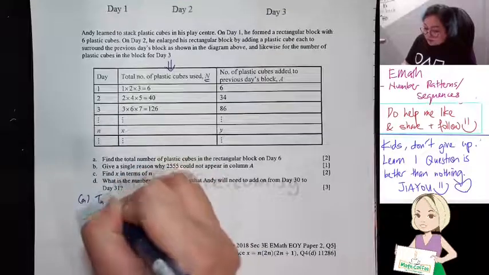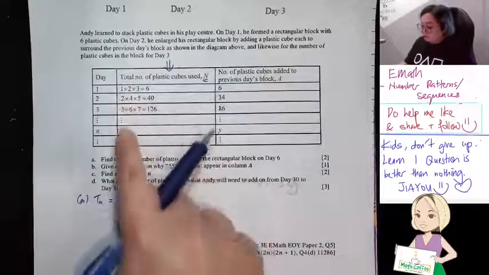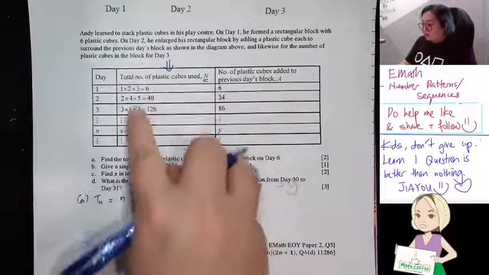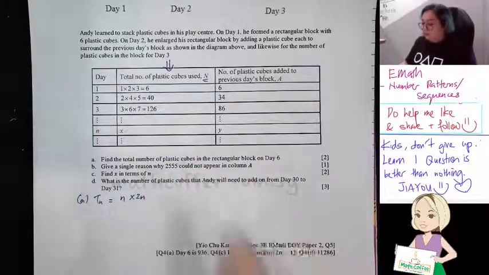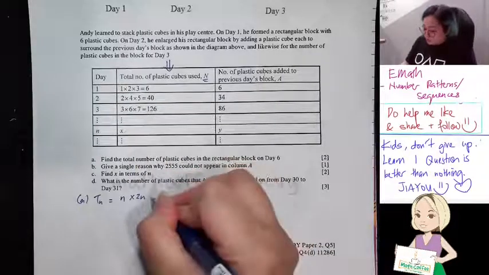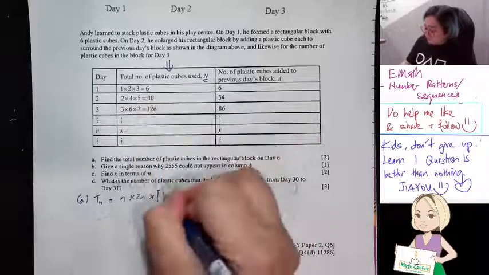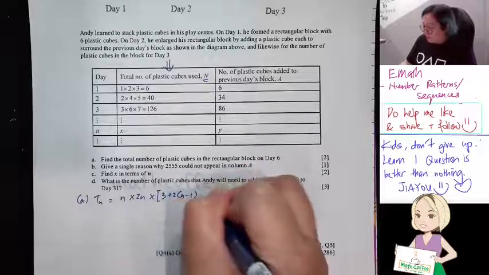So my Tn, first column follows the n, so that means it's just writing n. The second one is actually multiple of 2, so I just put times 2n. The third one, we will use our very first simple formula, so we put a square bracket, first term which is 3, the pattern is plus 2, and then don't forget our n minus 1.